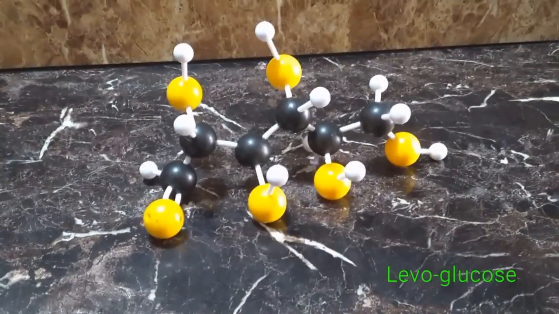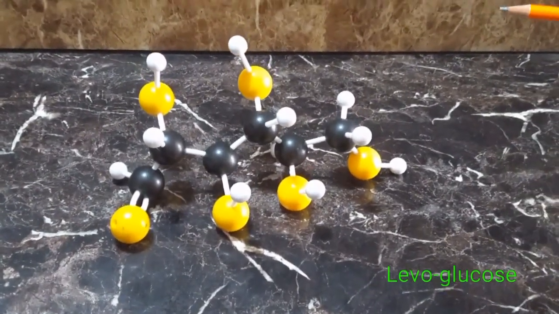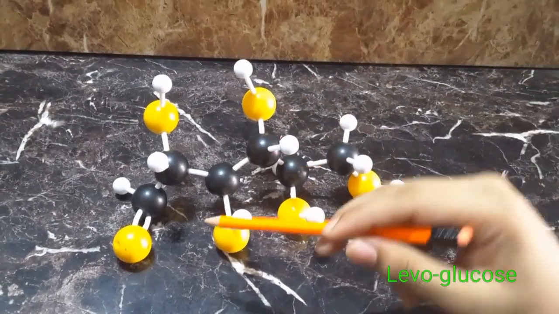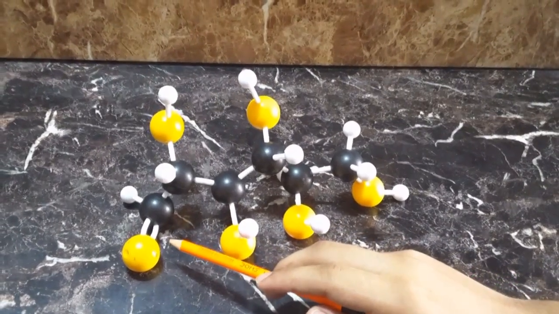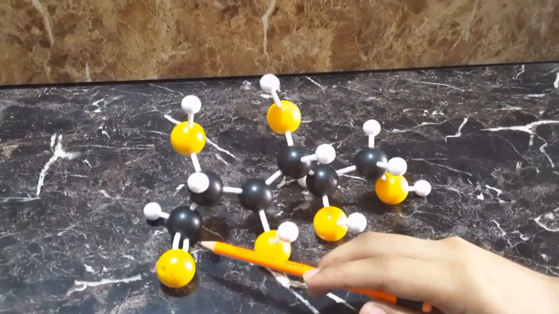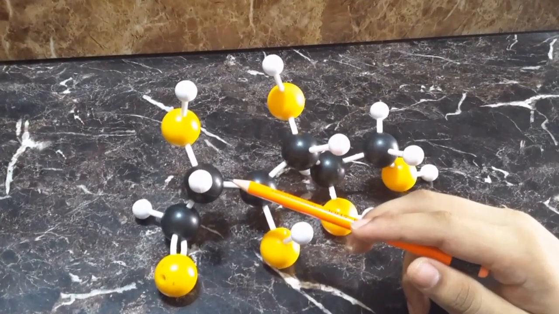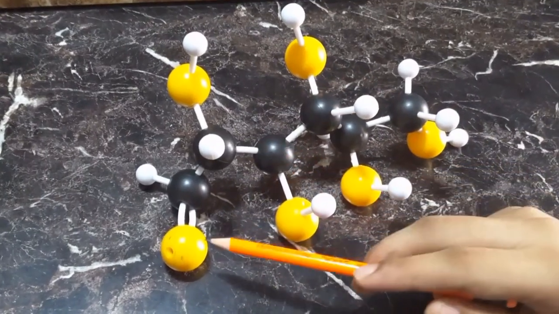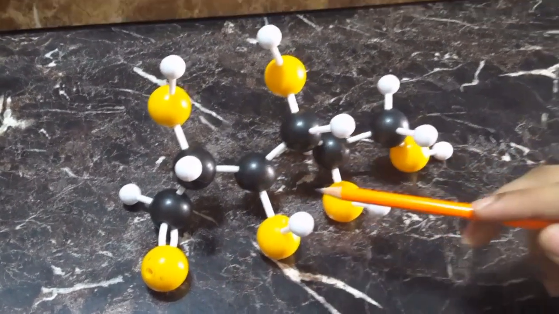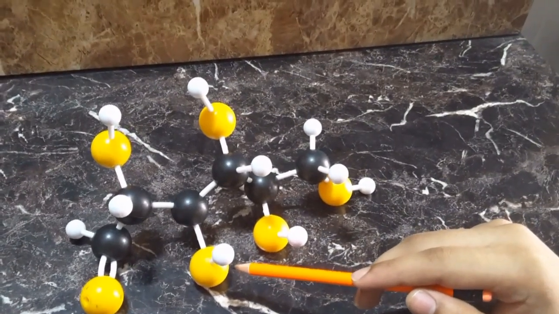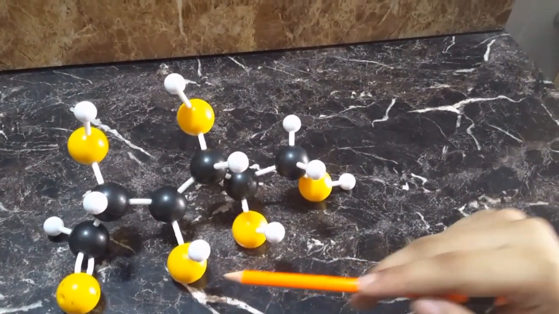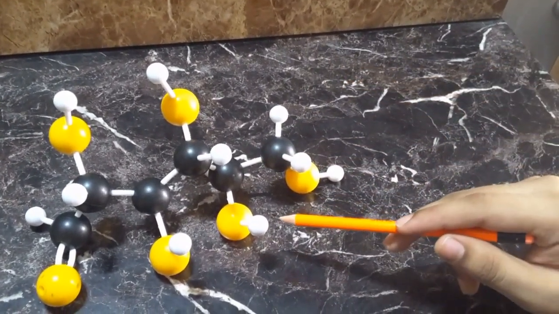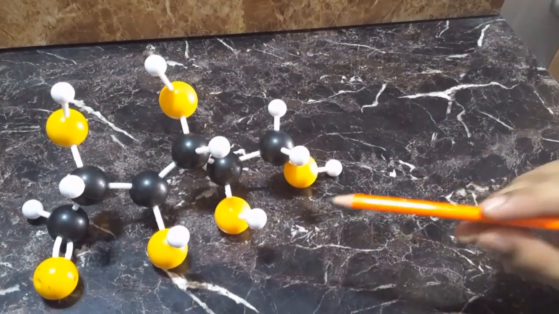Now, this is the 3-dimensional structure of a Levo-Glucose molecule. Here, this is again the aldehyde group. Right next to the aldehyde group, the carbon is having an H corresponding to oxygen. Then the carbon next is having an OH corresponding to oxygen. Then the carbon next is having an H, then an OH here.